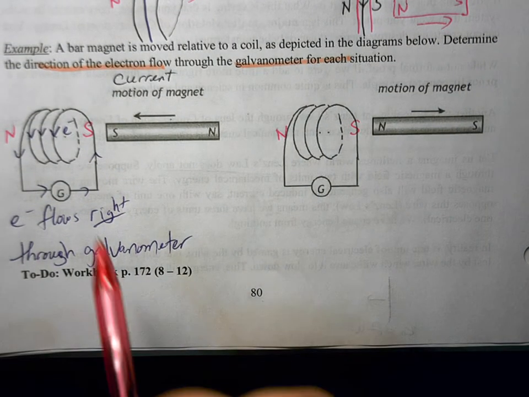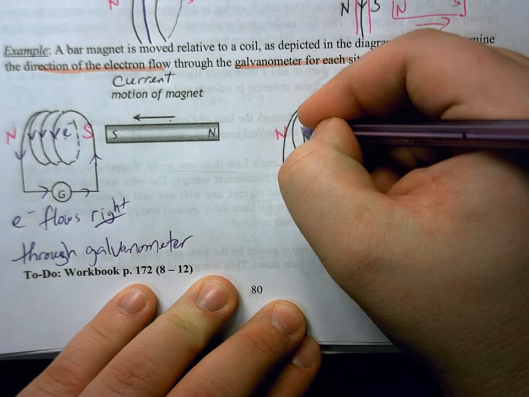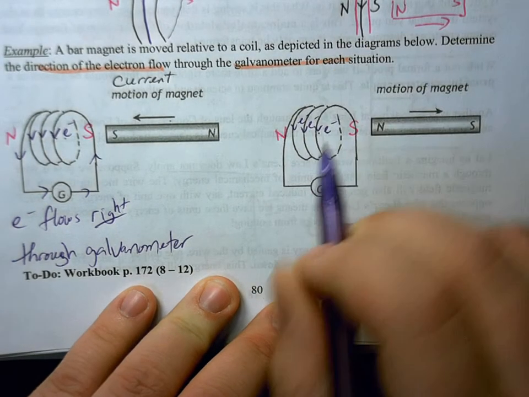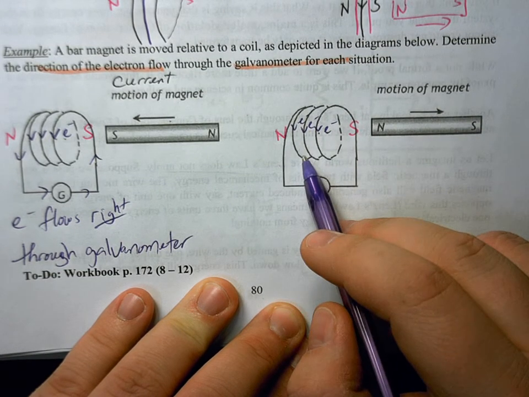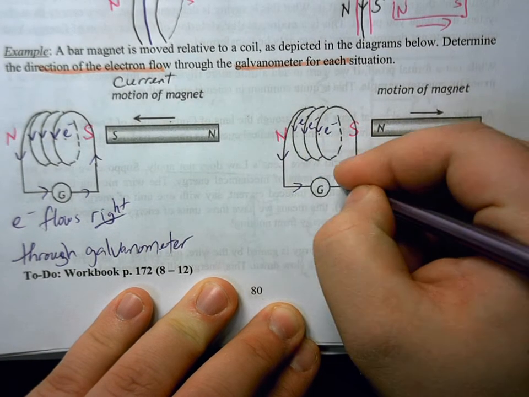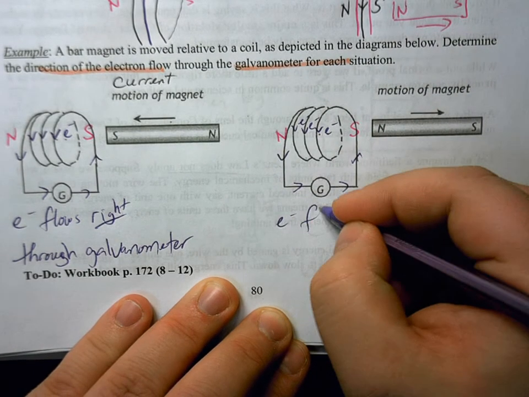Now this is exactly the same configuration we just had. So if we do our second left hand rule with the thumb pointing towards the north, we're going to find that our electron flow is going to come down through the wire, and it's once again going to go right through the galvanometer.